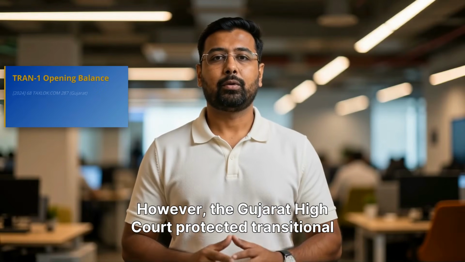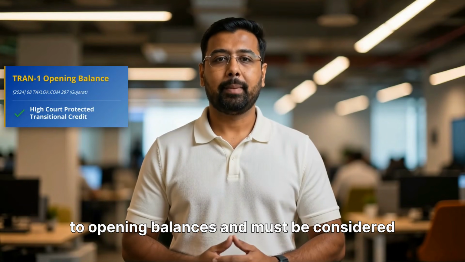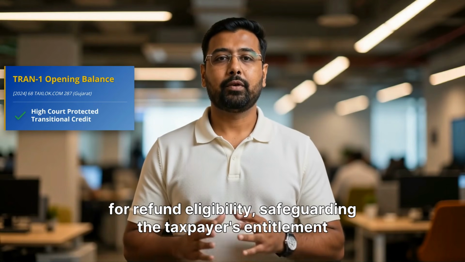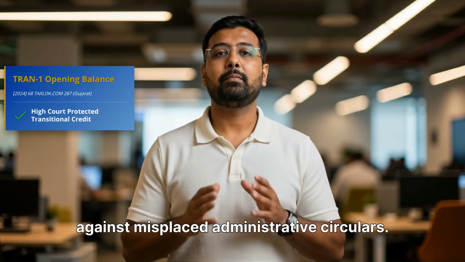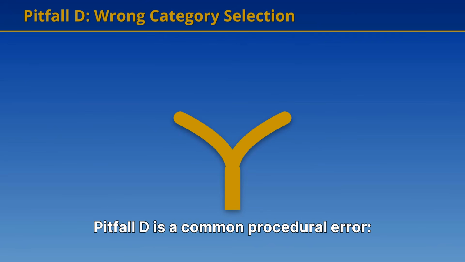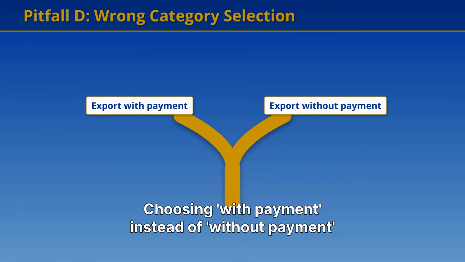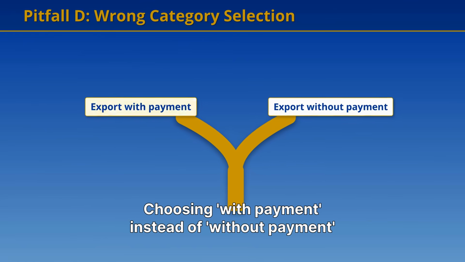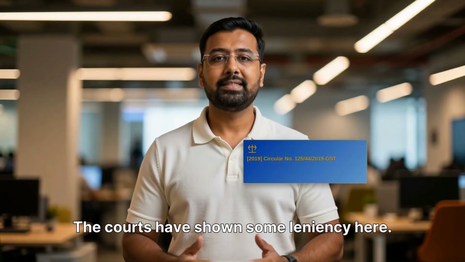However, the Gujarat High Court protected transitional credit. It ruled that credit under TRAN-1 pertains to opening balances and must be considered for refund eligibility, safeguarding the taxpayer's entitlement against misplaced administrative circulars. Pitfall D is a common procedural error, selecting the incorrect refund type on the portal. Choosing with payment instead of without payment or claiming under the wrong head leads to immediate procedural rejection. The courts have shown some leniency here.